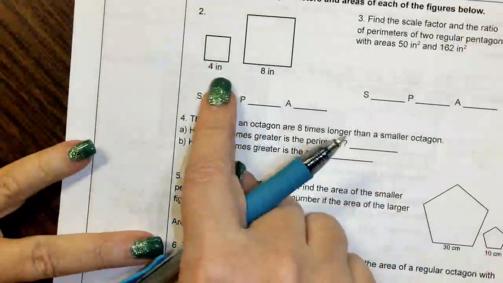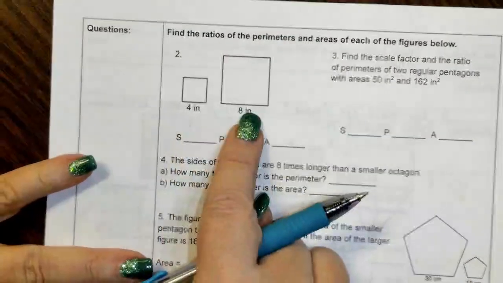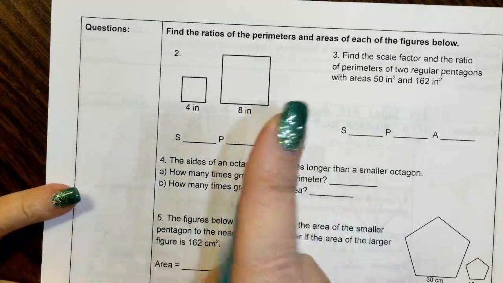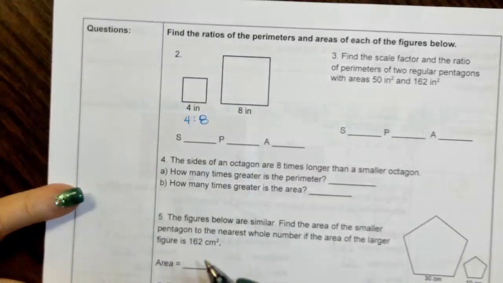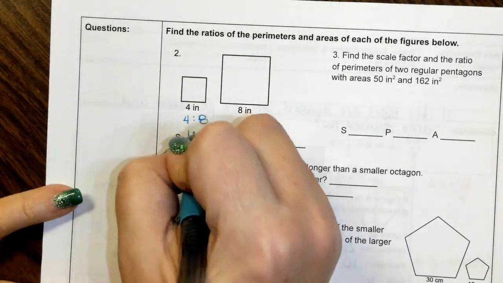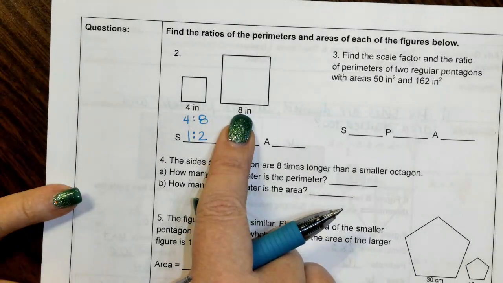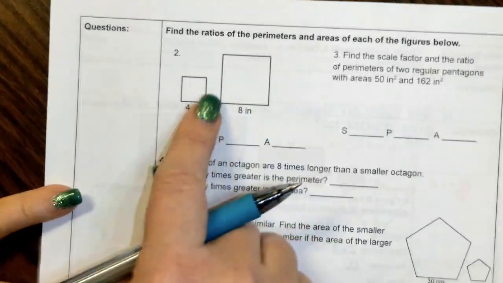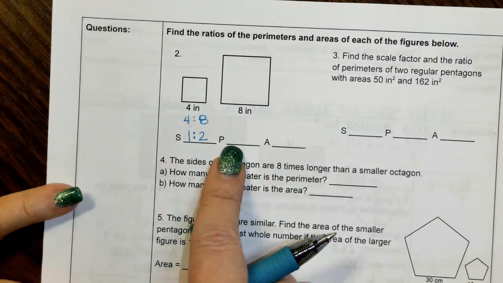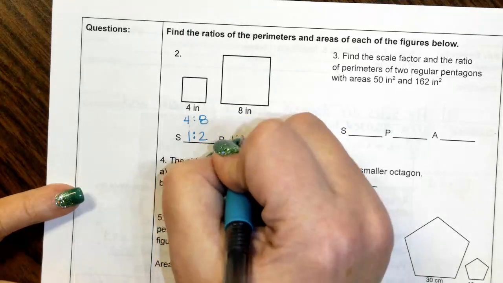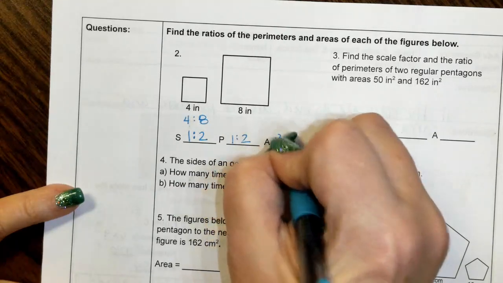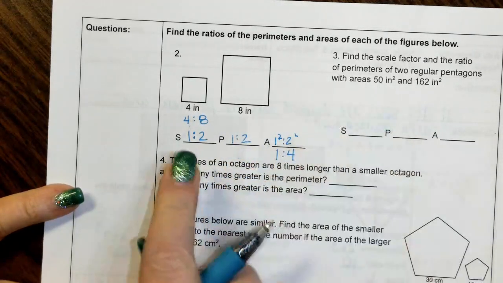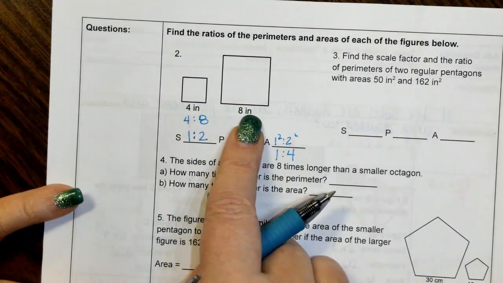Now let's look at how we can do this with some problems. We're just going to start by knowing what's going to happen. Now look, I have sides, so what I can do is create a sides ratio. My sides are in a ratio of 4 to 8, and I'm going to reduce that. 4 to 8 is 1 to 2. So my sides have a ratio of 1 to 2, or my sides are 2 times bigger. That means regardless of what these are, I know they look like squares, but they may not be, I know that my perimeter will also be 2 times bigger. And my area will be 1 squared to 2 squared, or 1 to 4.